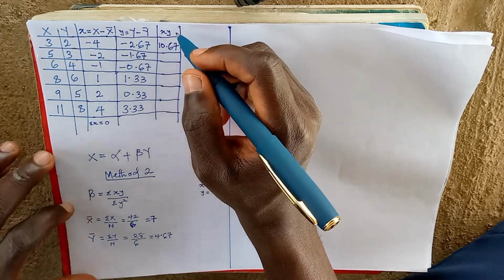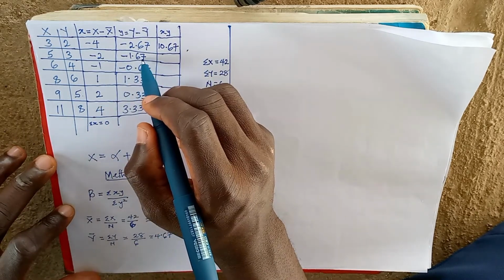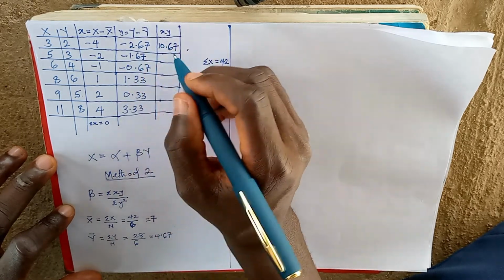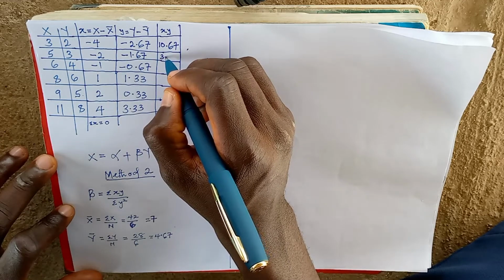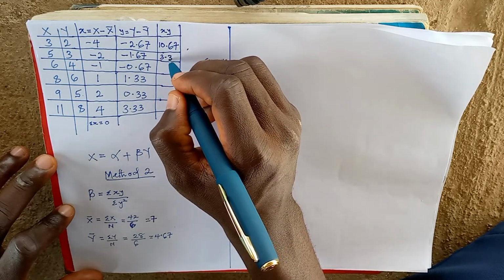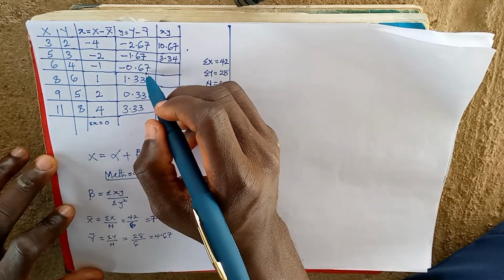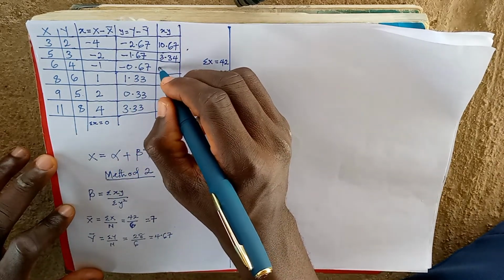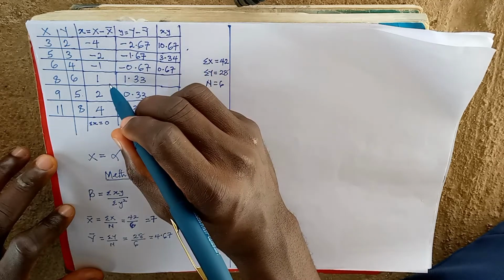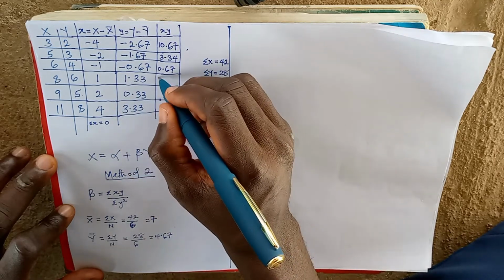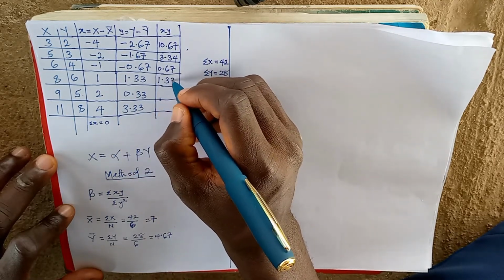Approximately 10.67. Now this multiplied by this, we have 3.34. This multiplied by this gives us 0.67. This column multiplied by this column gives us 1.33.